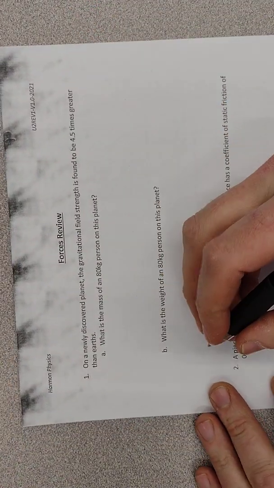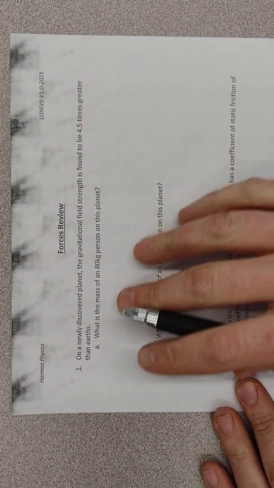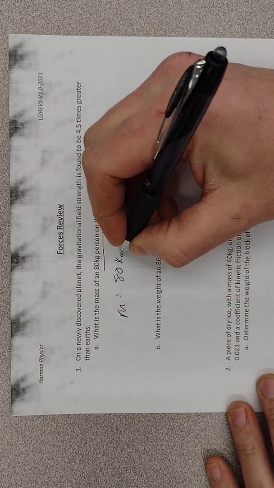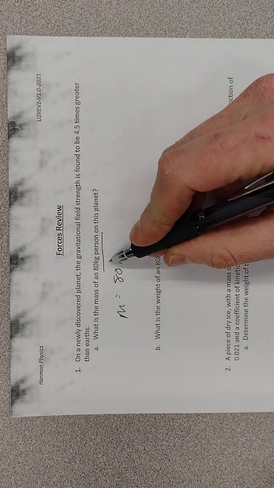Okay, the review sheet. This first one here is a bit of a trick question. What is the mass of an 80 kilogram person on this planet? Well, it's just 80 kilograms, right? There's no calculation. The mass is mass. It doesn't change no matter where you go. There's no calculation to be done.